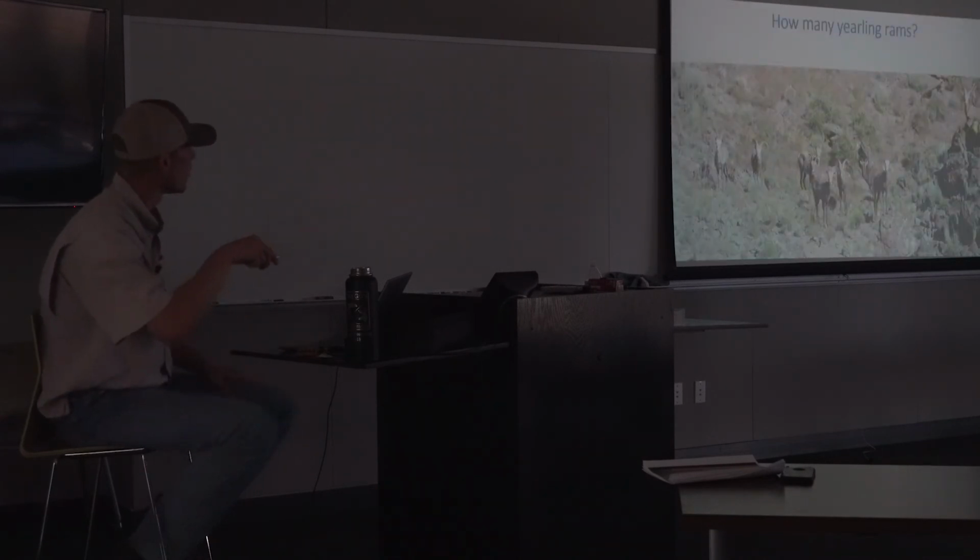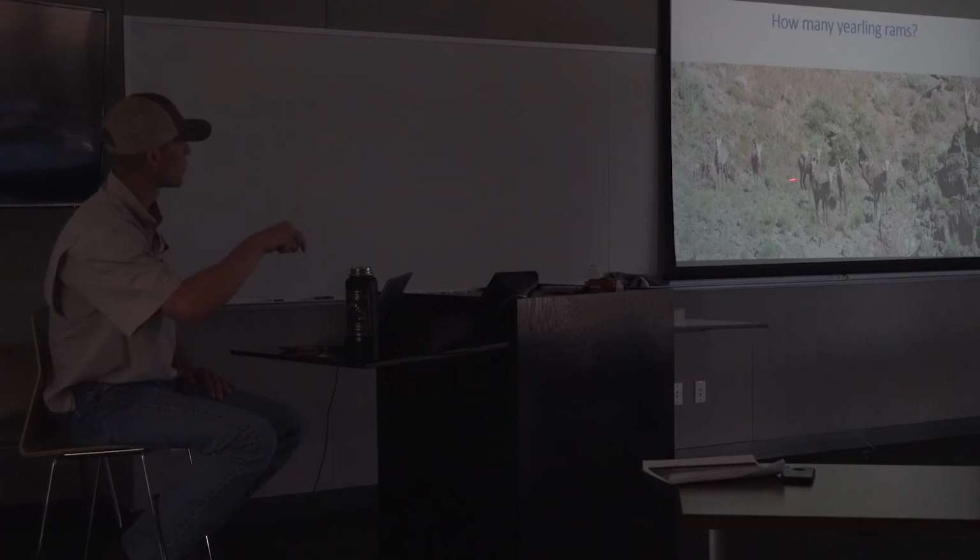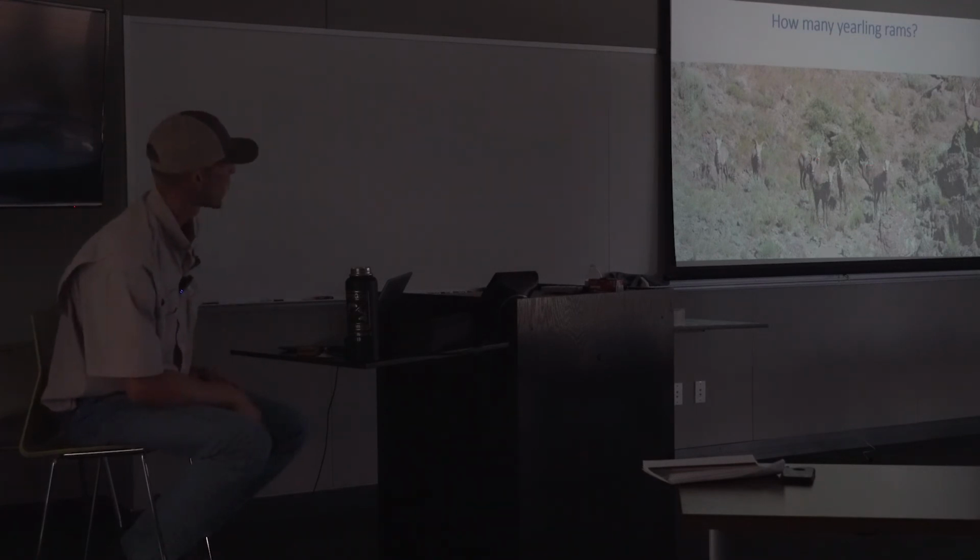Okay, on this one, somebody tell me how many yearling rams are in the picture, and make sure you look at the whole picture because there's kind of some hidden ones. How many? Yep, there's 3. There's one here, and one here.